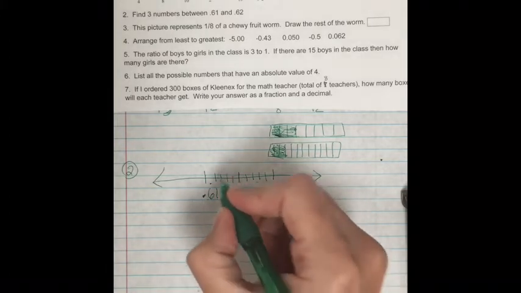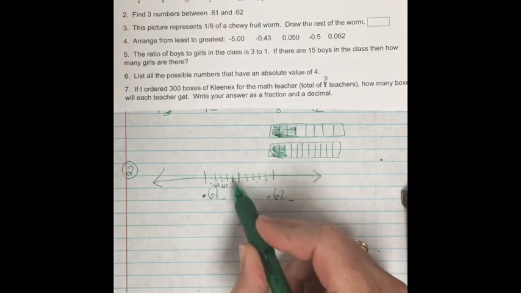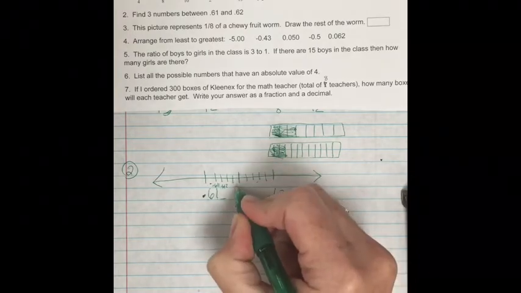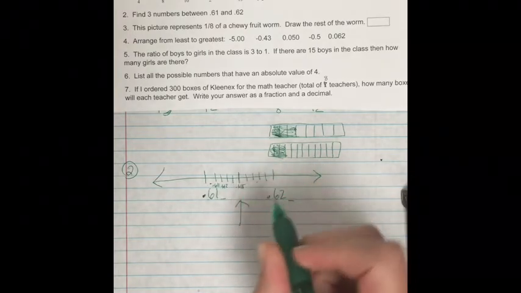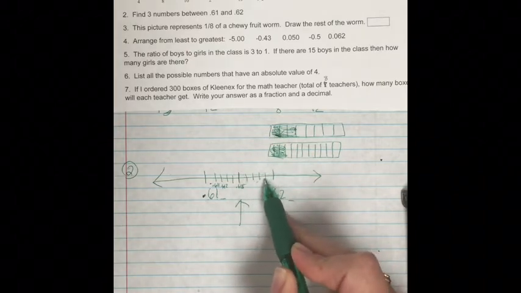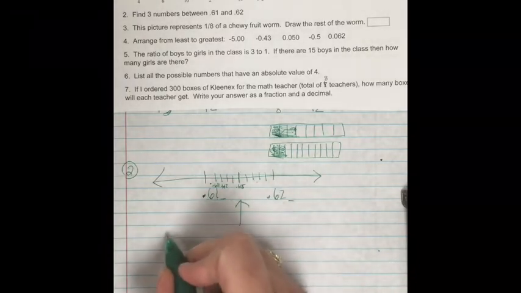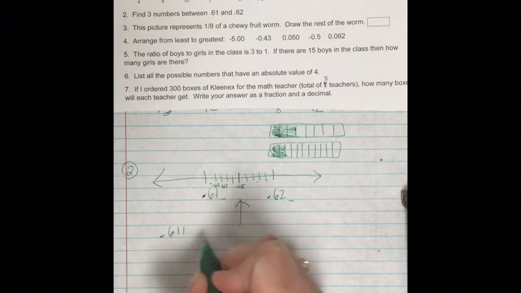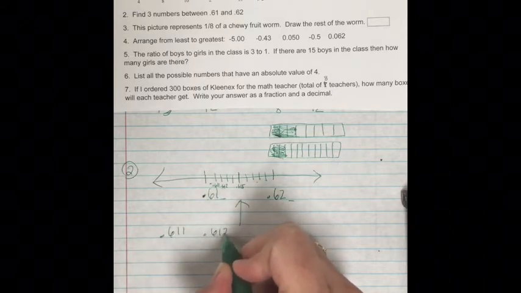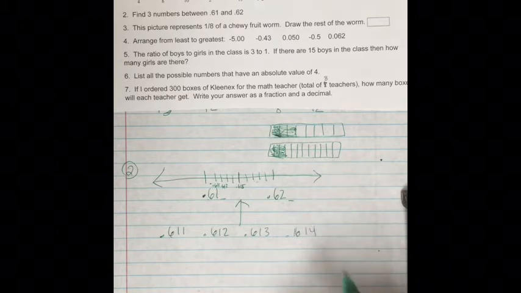If we were to label these, this first one would be 0.611, 0.612, 0.613, 0.614, 0.615, 0.616, 0.617, 0.618, 0.619, and 0.62. So for number 2, you could list 0.611, 0.612, 0.613, 0.614, anything all the way up to 0.619.